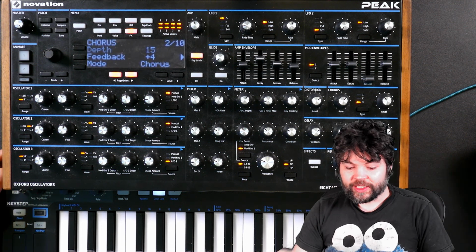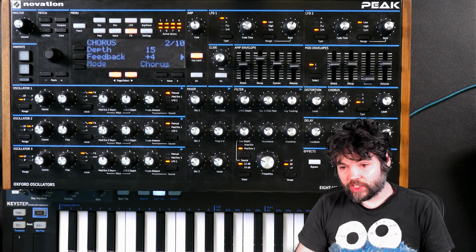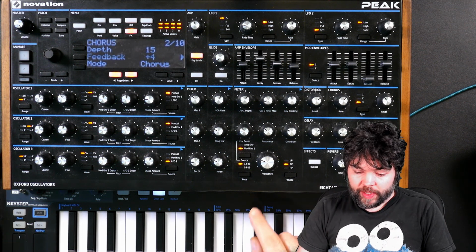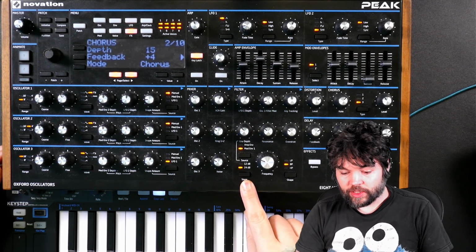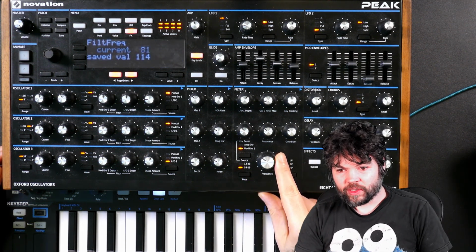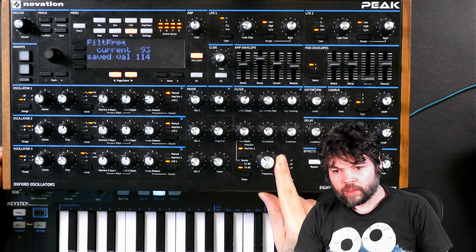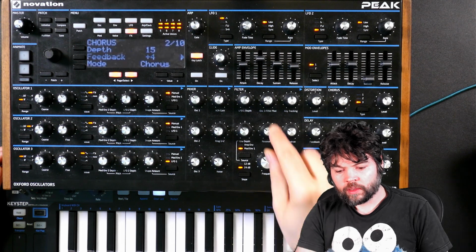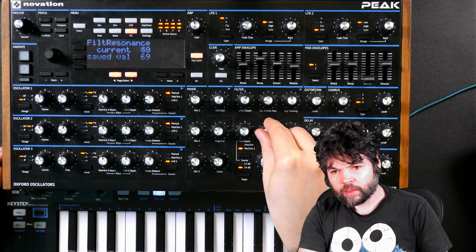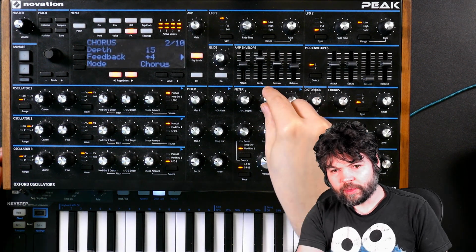So I think I would definitely describe this as a texture, and a texture was what I was looking for. Maybe we can experiment a little bit. How does the 24 dB filter sound? Try a little bit more of the filter mod.